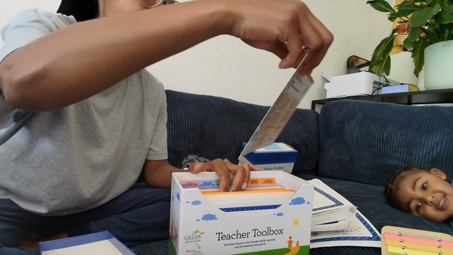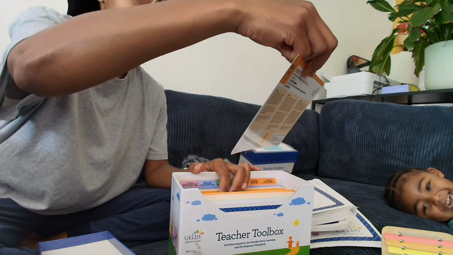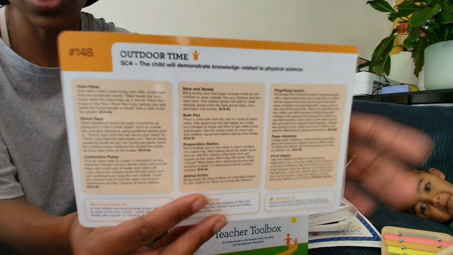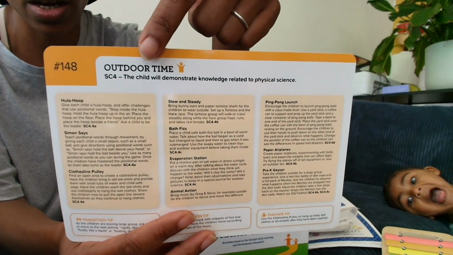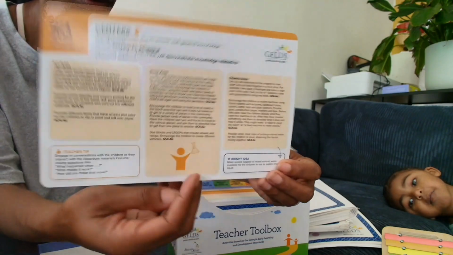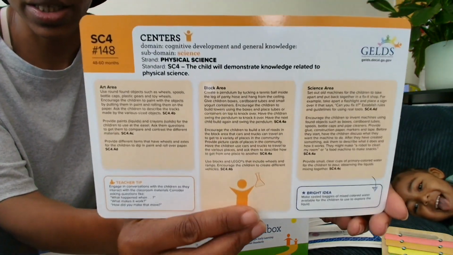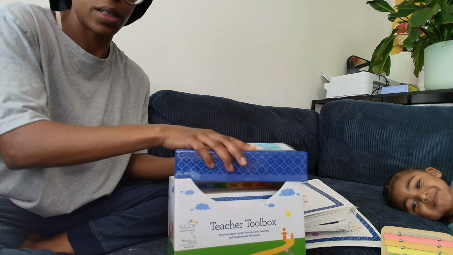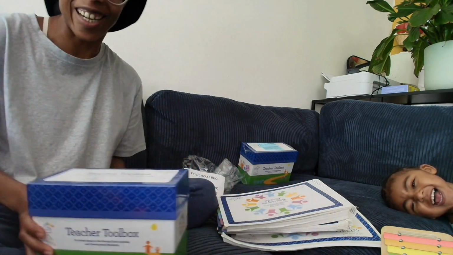It is outdoor time. The child will demonstrate knowledge related to physical science. So it tells you what you will be working on with this card. And when you turn it around, it tells you some things and activities you can do to achieve these standards. Easy, easy, easy.